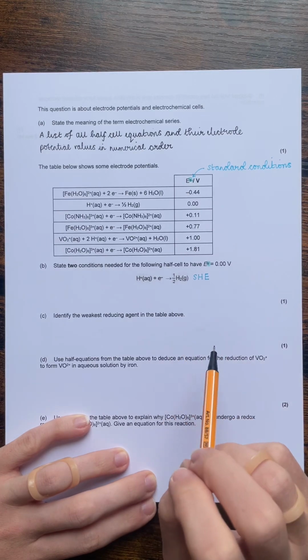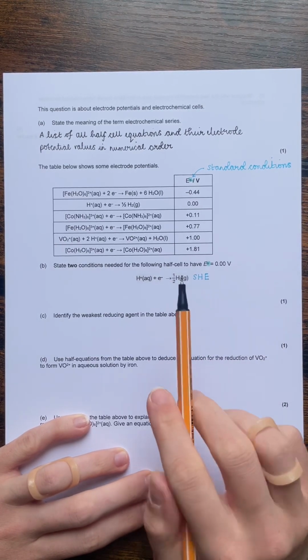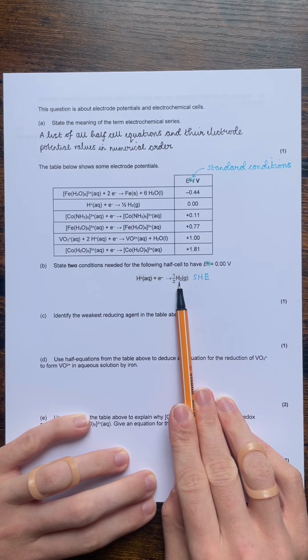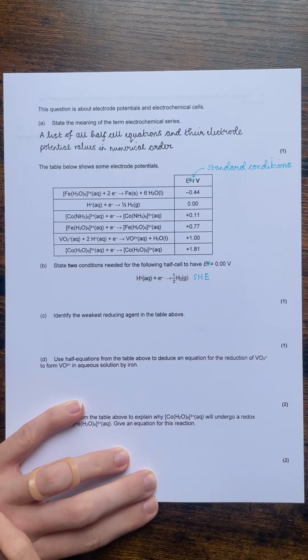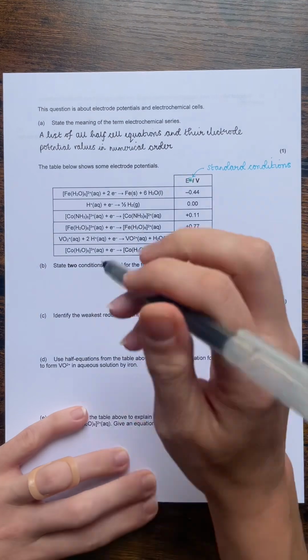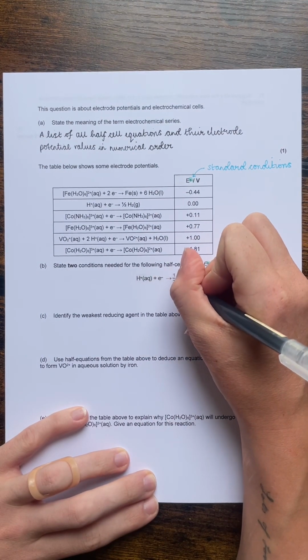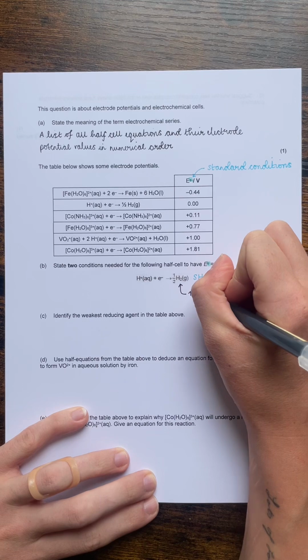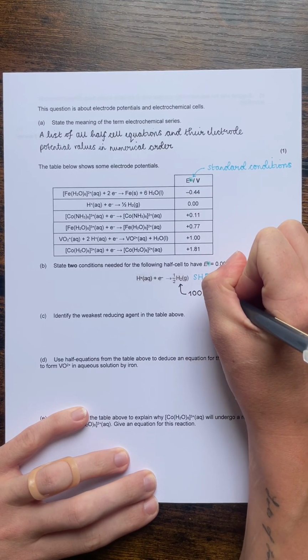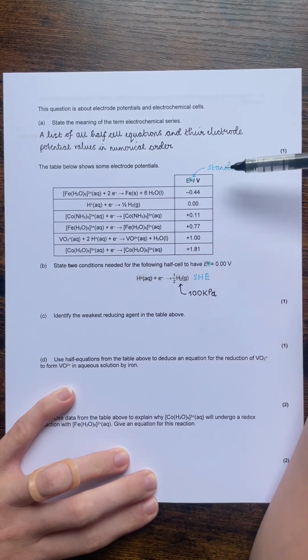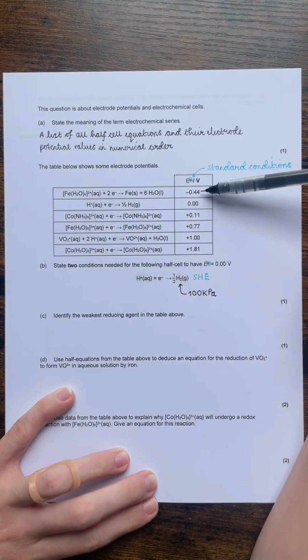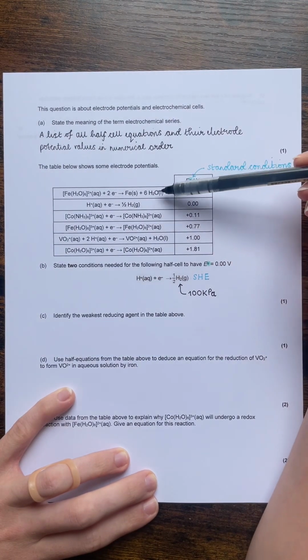We won't always be able to give all three, because one of the standard conditions is that the hydrogen gas is bubbled into the cell at a pressure of 100 kilopascals. So that is one of the conditions that we can give. It doesn't want you to say 1 atmosphere, it needs to be 100 kilopascals. That will obviously not be relevant if you don't have a gas in your half equation. So if we were thinking about the conditions needed to make this top equation minus 0.44, please don't say 100 kilopascals because there are no gases in there.